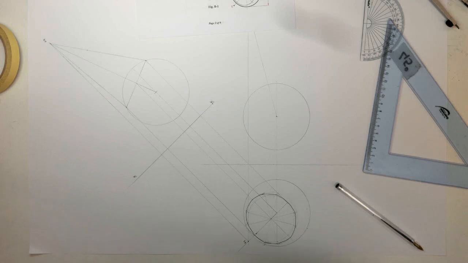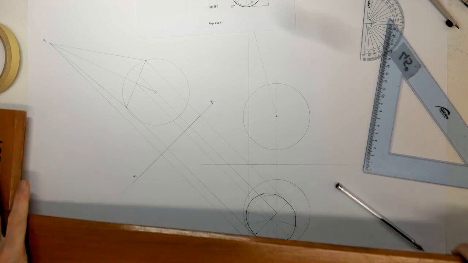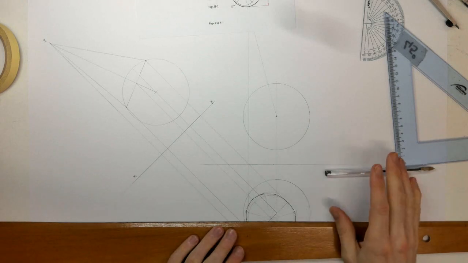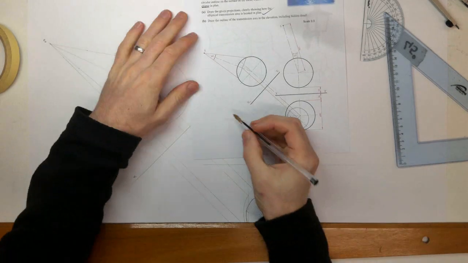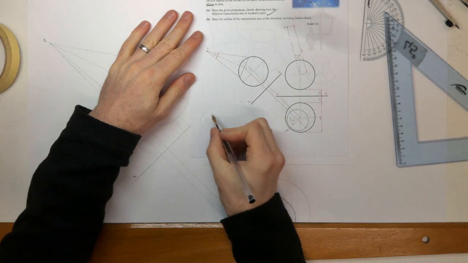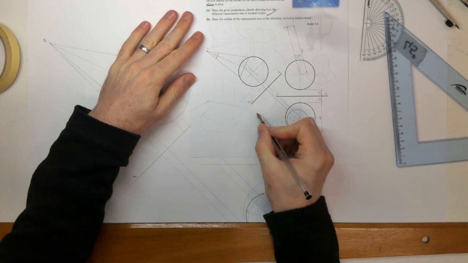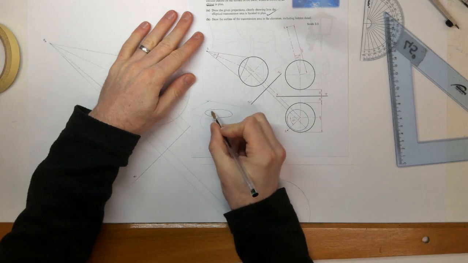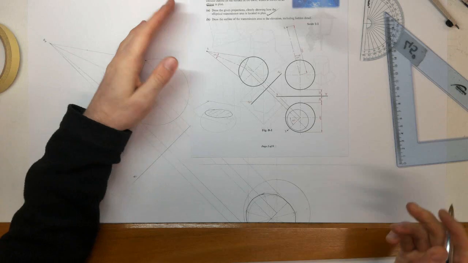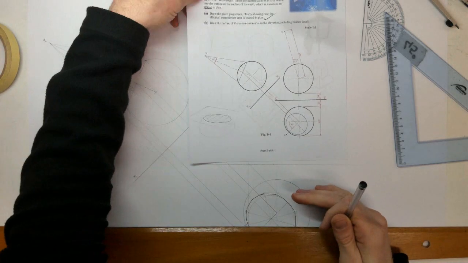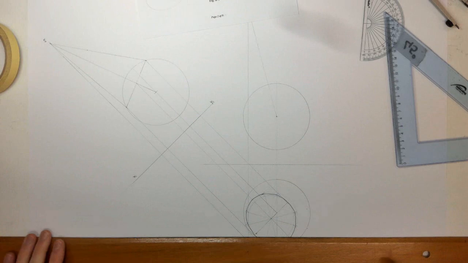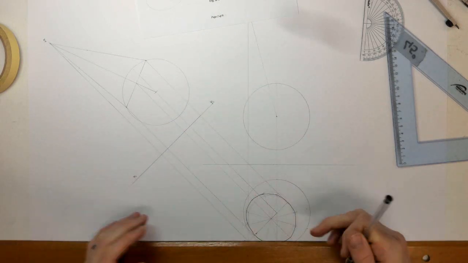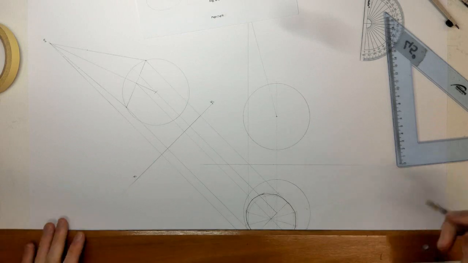Any sphere, if I take a horizontal cut through it, will create a circular profile. So if I take one at each point that I'm looking for, that will result in a horizontal profile. I'll just do one point and you'll see from there.